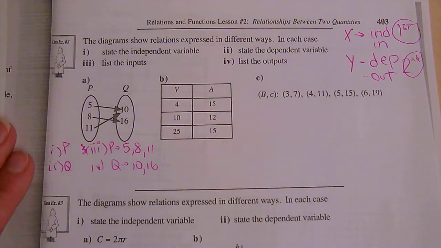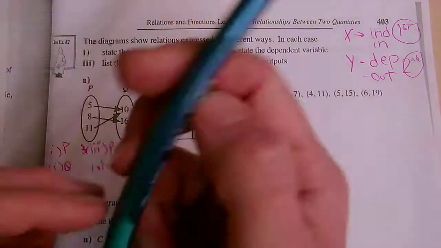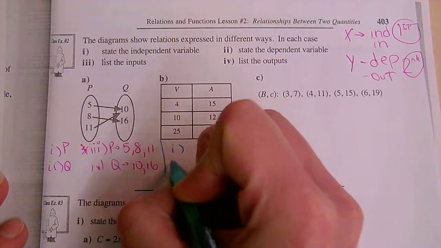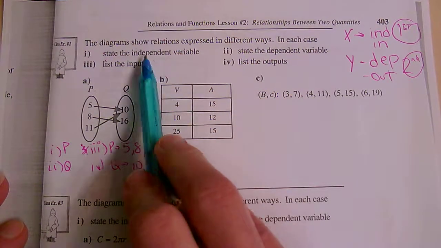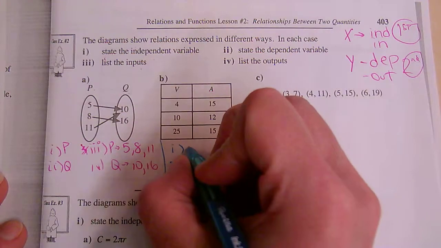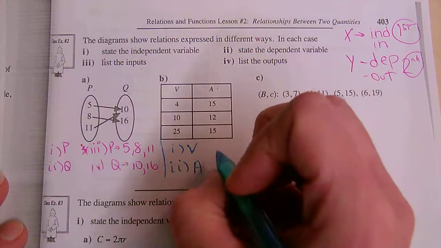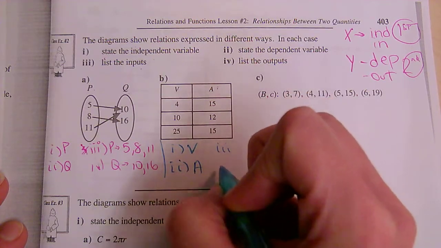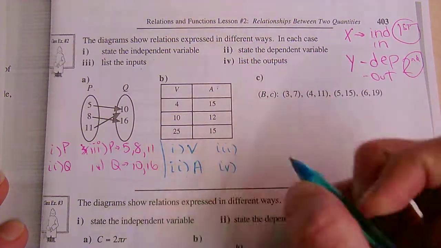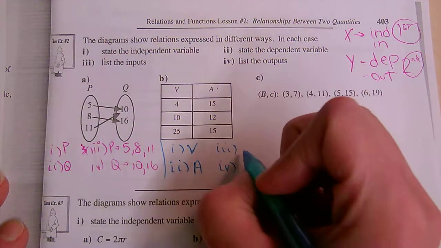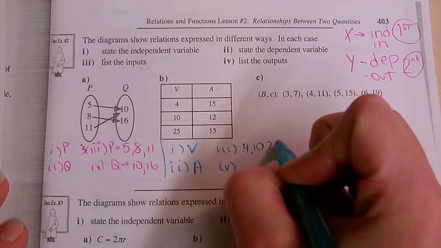So we'll do the same thing over here. My independent variable, my first one, is going to be v, which means my dependent is a. Listing my inputs, that's going to be 4, 10, and 25.